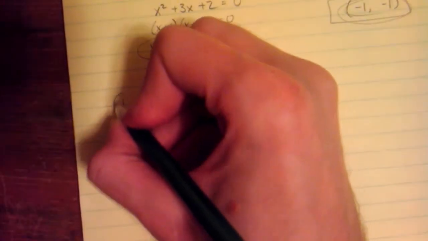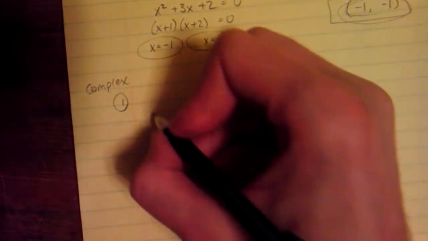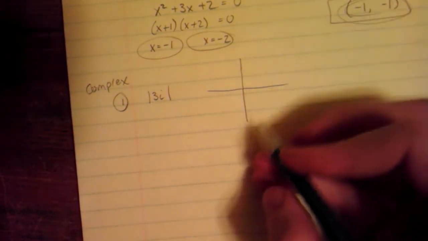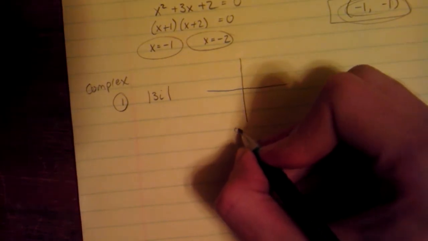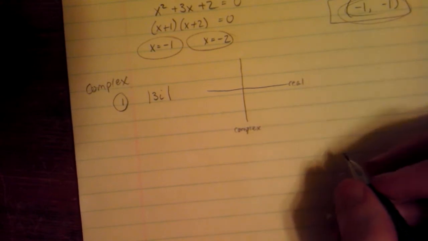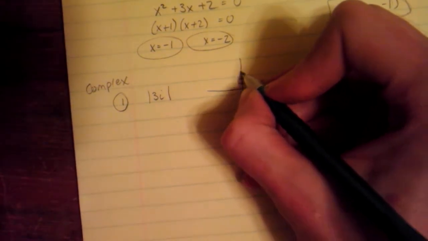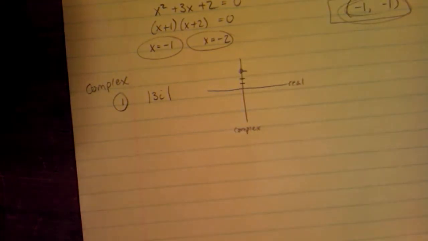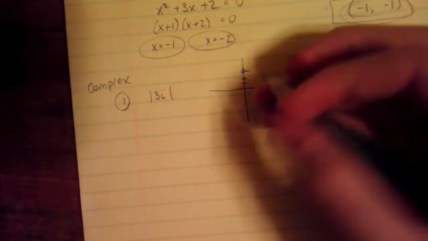The only thing left really is to look at some of the complex stuff. So number 1 on the complex part there at the end of the worksheet, we have the absolute value of 3i. So recall that we can graph a complex number by putting the real part on the x-axis and the imaginary part on the y-axis. So 3i would be like going up 3 units on the imaginary part. Or really, I guess I should call this imaginary rather than complex.